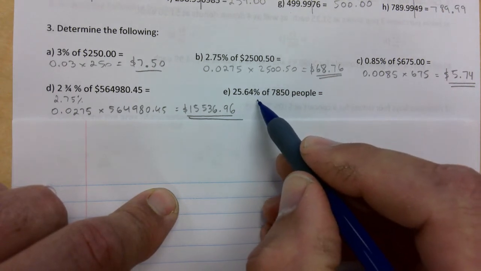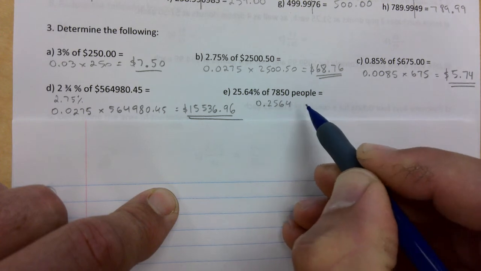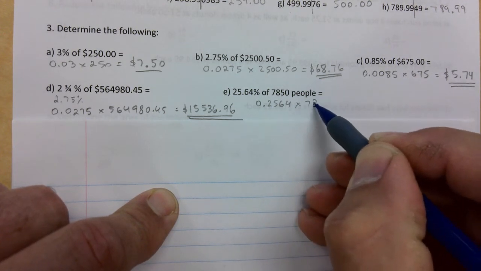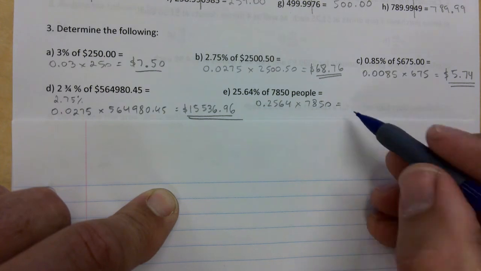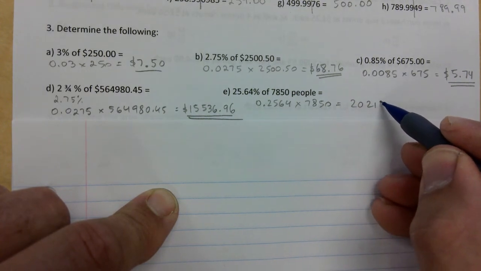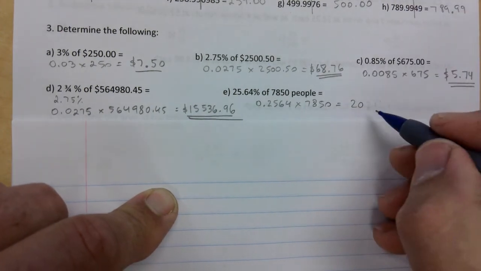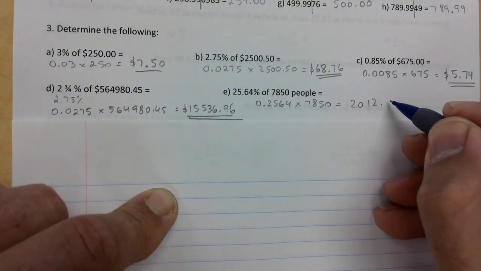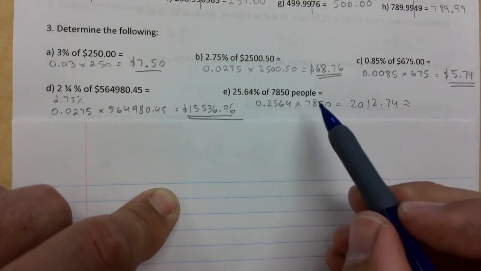And 25.64, that would be 256.2564 times, and that's people now, right? That gives you 2012, sorry, 2012.74, which is approximately people, right?